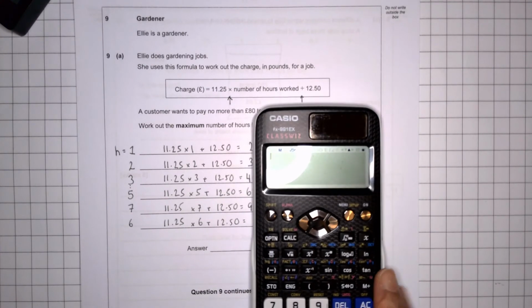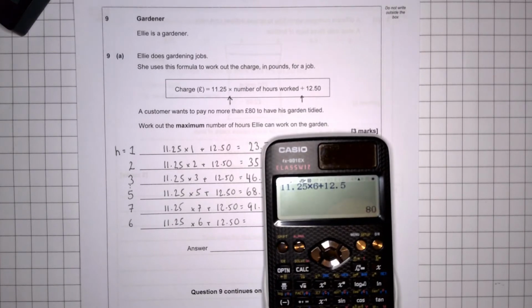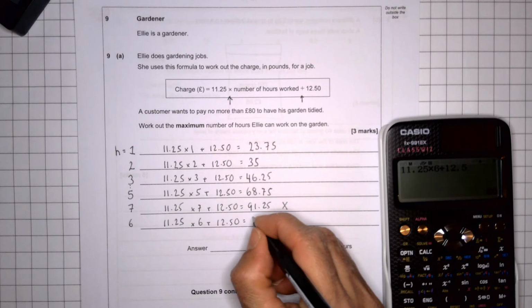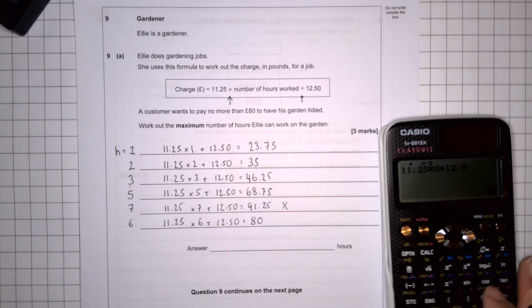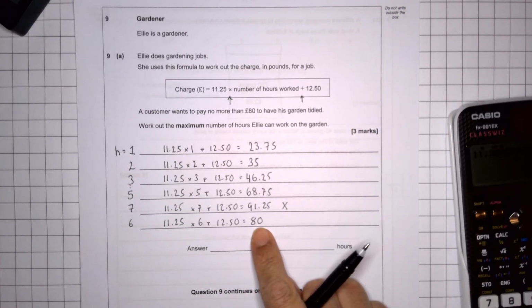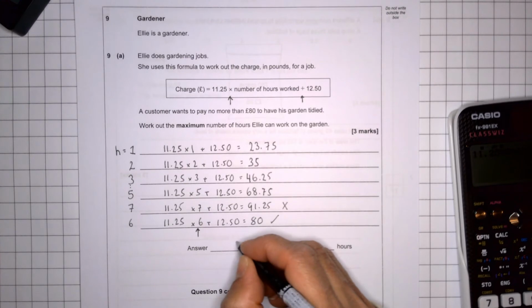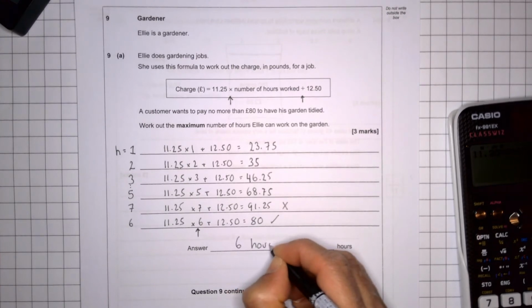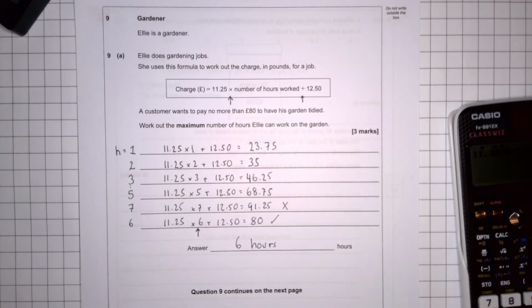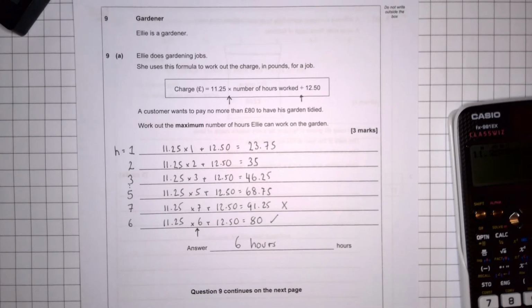So let's try that. 11.25 times 6 plus 12.5. And that comes out to 80. Now sometimes it will come out exactly as it has in this case, but sometimes it won't. And if it doesn't come out exactly, you obviously can't go over, so it's the thing that would be closest to 80. So in this case this worked, so that tells me that it's 6 hours. 6 hours is the maximum number of hours. Actually, I didn't need to write hours twice because I'd already written it, but never mind, we can just leave it.